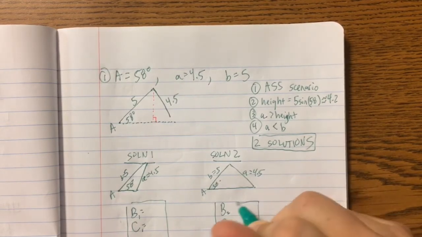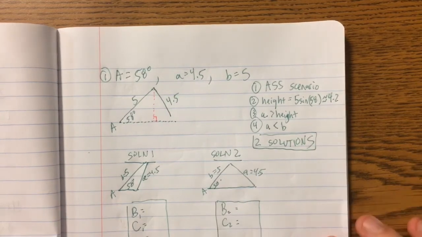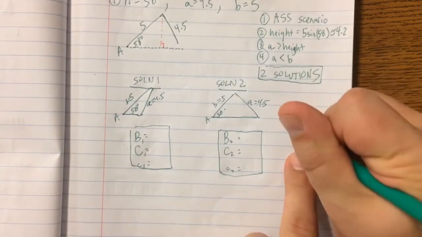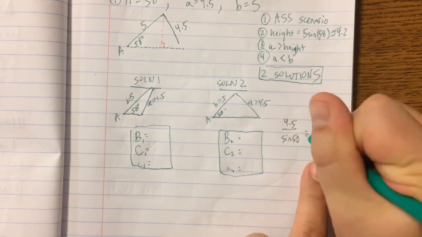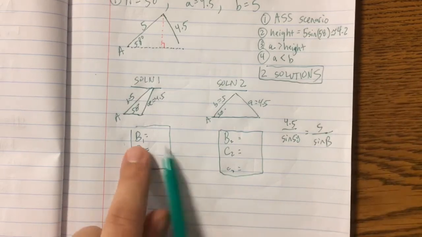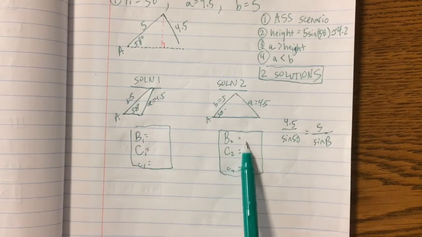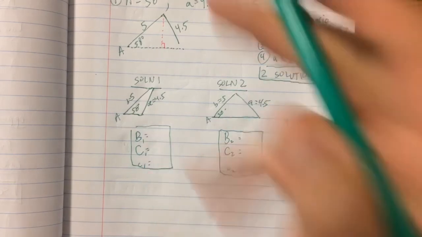But when I set that law of sines up, how am I supposed to know which one's which? In other words, when I set this up, 4.5 over sine of 58 equals 5 over sine B, how do I know if that's going to be this B or this B? And maybe you don't know up front. But once I get the angle measure, how are we going to determine which solution that is? What is the difference between this B and this B?